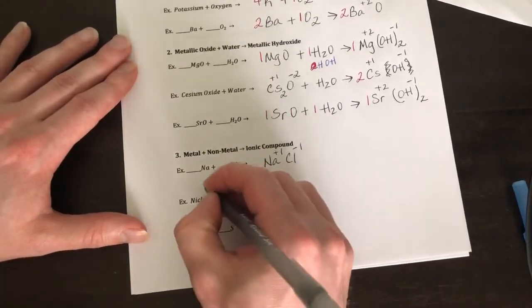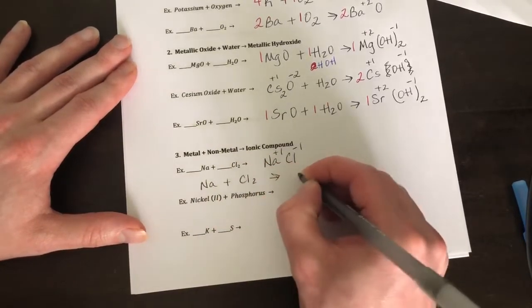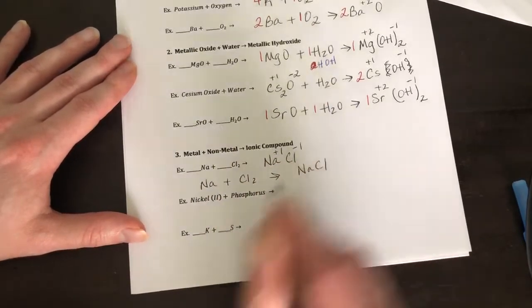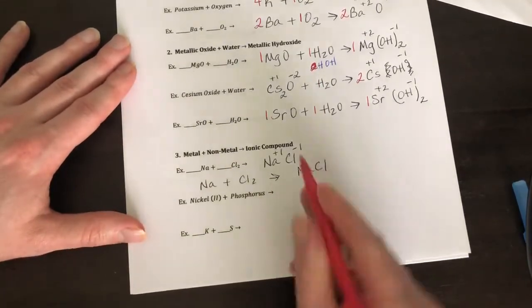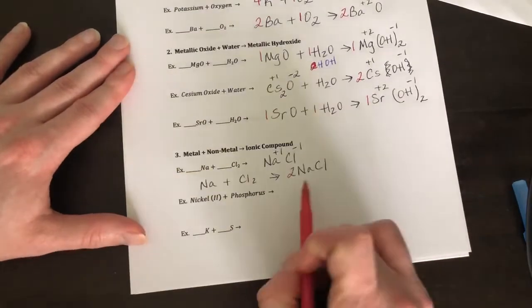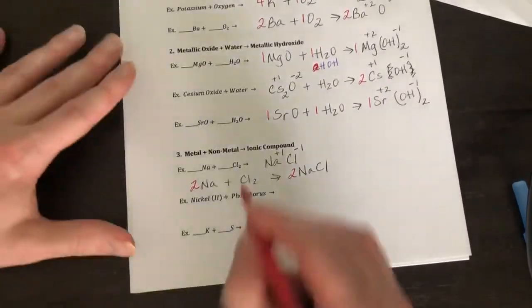Here, let me go ahead and write out my whole equation for y'all. Sorry. It's just better to write it by yourself. Okay, so I have 2 Cl's on this side. I need to get 2 Cl's on this side. 2 Na's on this side. I need to put 2 Na's on this side, and it should be balanced from there.